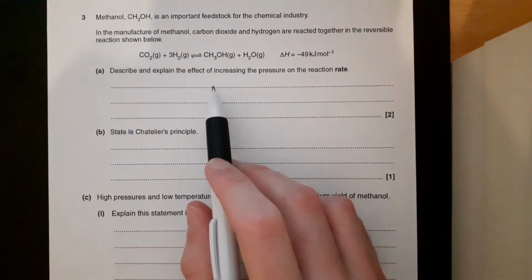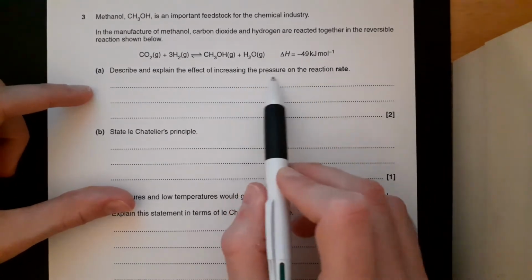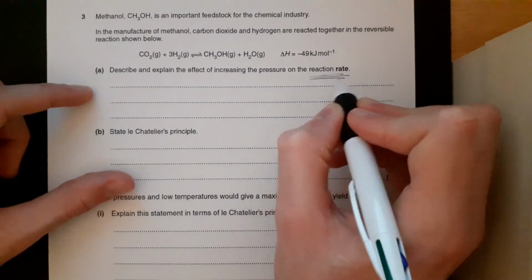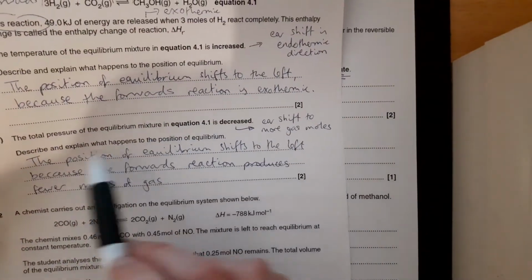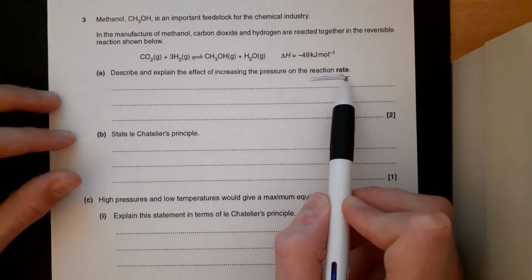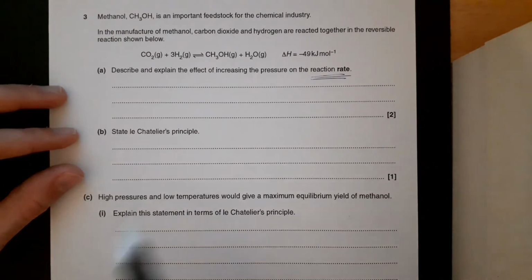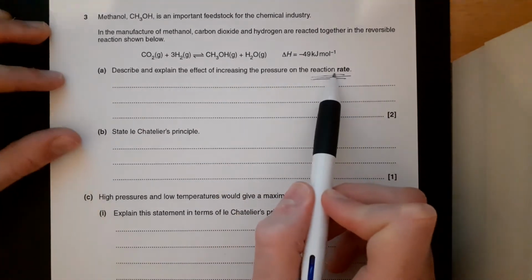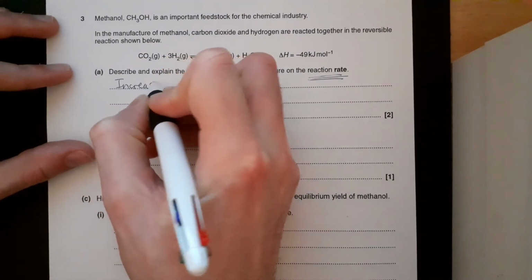Right, describe and explain the effect, a different question obviously, but same reaction. And describe and explain the effect of increasing the pressure on the reaction rate, not equilibrium. Read the question, right? This is not just the same question as this, where we was talking about changing the pressure, what's going to happen to the position of equilibrium. Changing the pressure, what's going to happen to the reaction rate. I see this all too often. People go, oh, reversible reaction, equilibrium, yeah, I know what I'm doing there. Read the question. If we're increasing the pressure, what effect does it have on the rate? So increasing the pressure increases the rate of reaction.